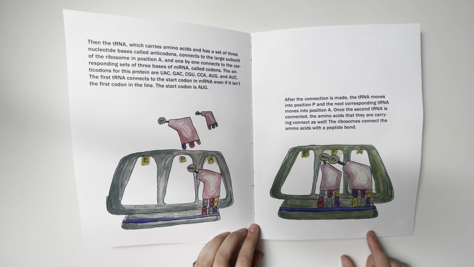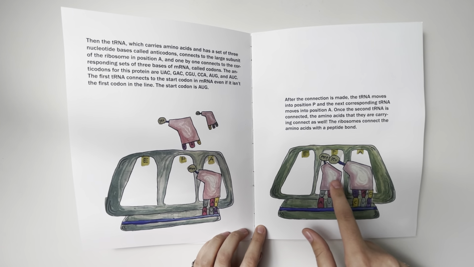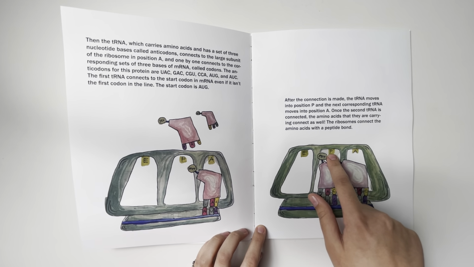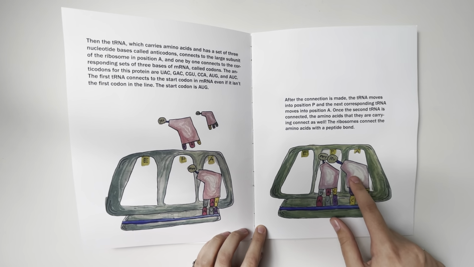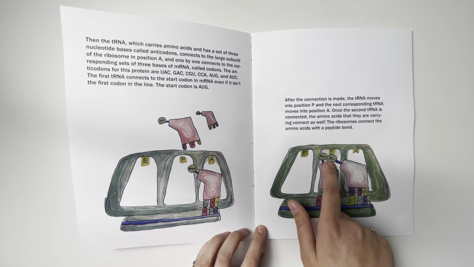After the connection is made, the tRNA moves in position P, and the next corresponding tRNA moves in position A. Once the second tRNA is connected, the amino acids that they are carrying connect as well. The ribosome connects the amino acids with peptide bonds. So this is the first tRNA that went in, and now since it moved to position P, there's room for the second tRNA to move into position A. And this is the connection that is made between the amino acids.